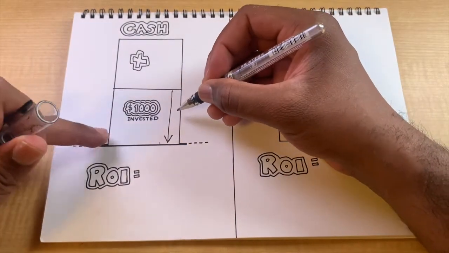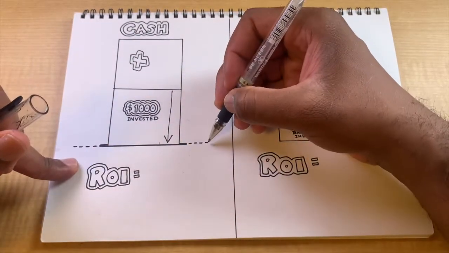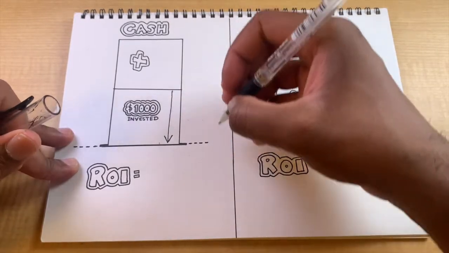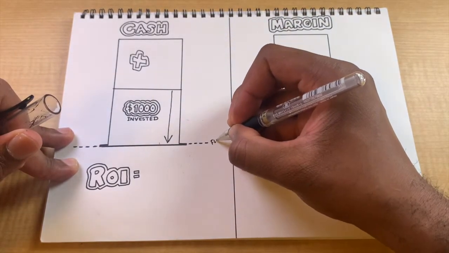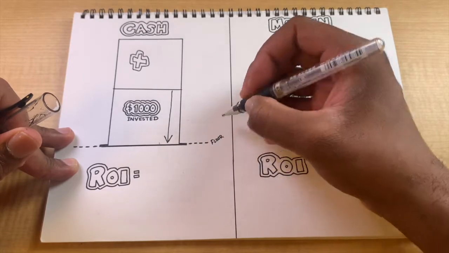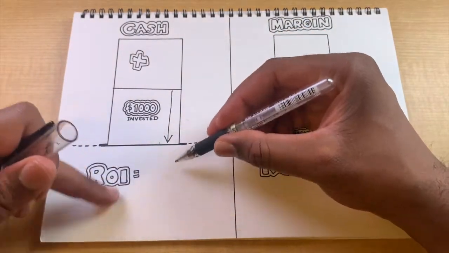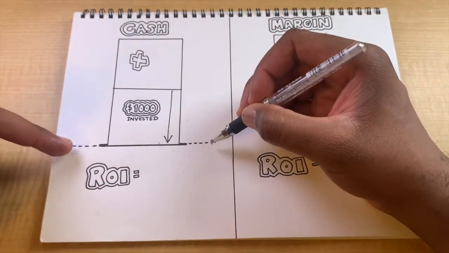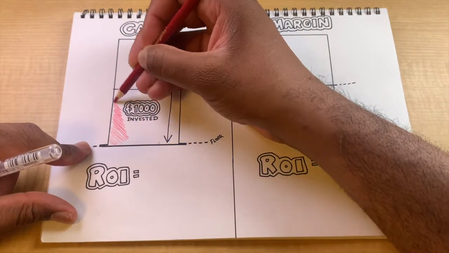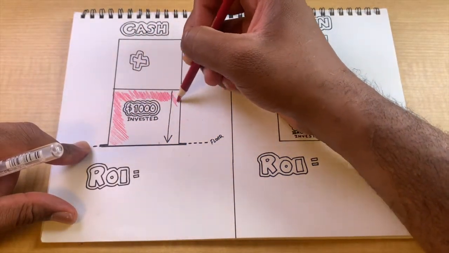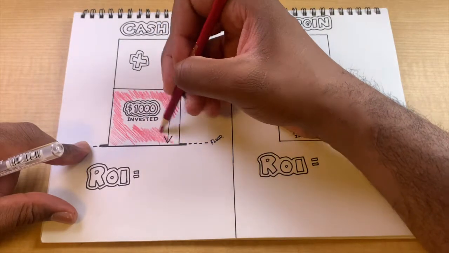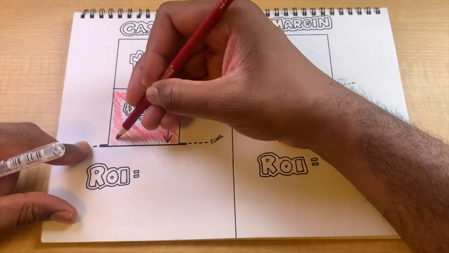And a really important note, this dotted line at the bottom here, this is your floor. And I know it sucks to lose $1,000, but with this cash account, your losses aren't going beneath this floor. So you ate it on this Blockbuster stock. And I mean, you ate all of it. You lost every penny of your $1,000.